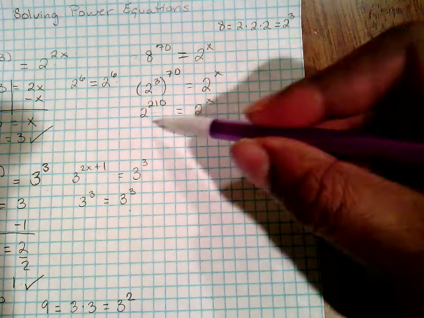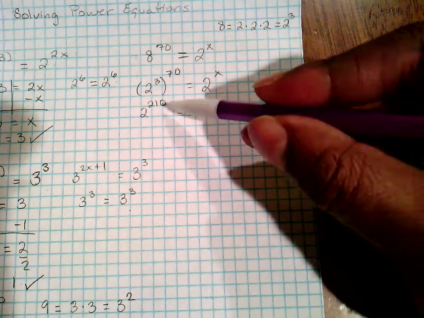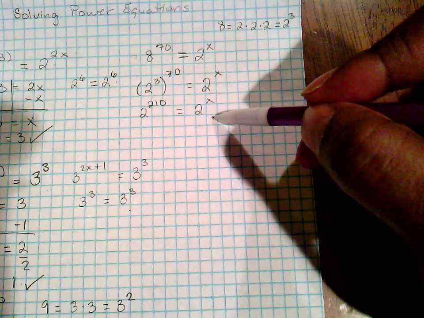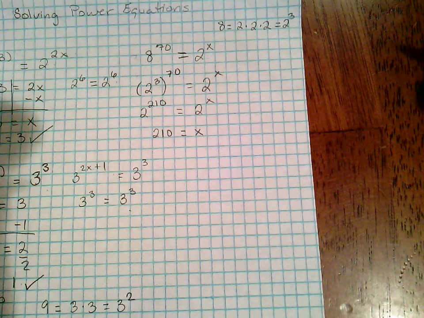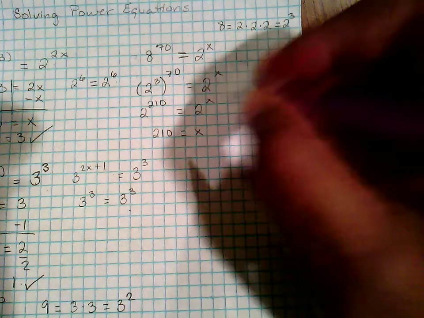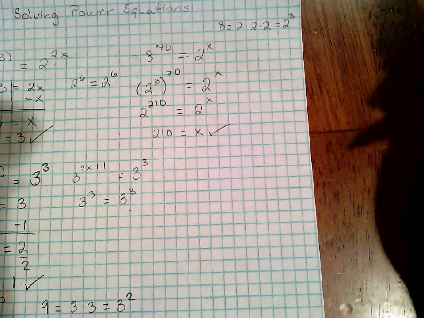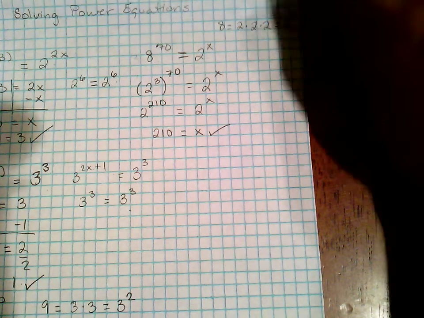And now my bases are the same. I can rewrite my equation using only the exponents. That'll be 210 equals x. It looks like I already have my solution here. So x is equal to 210.